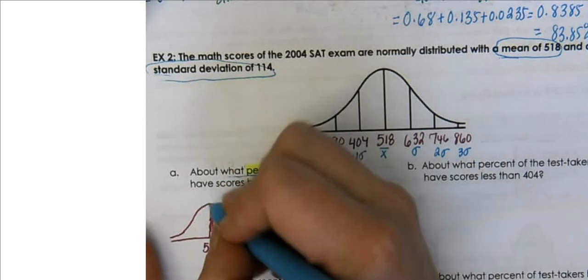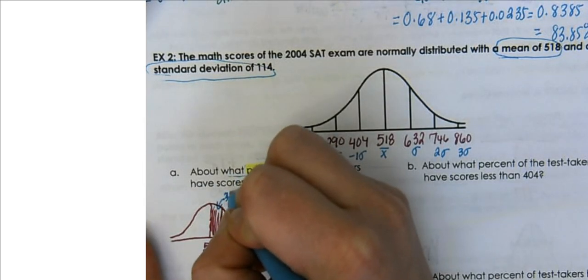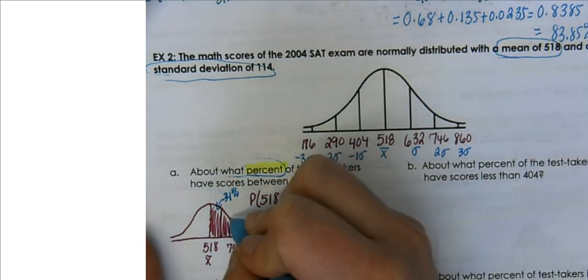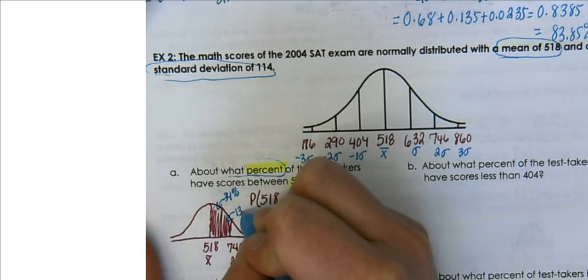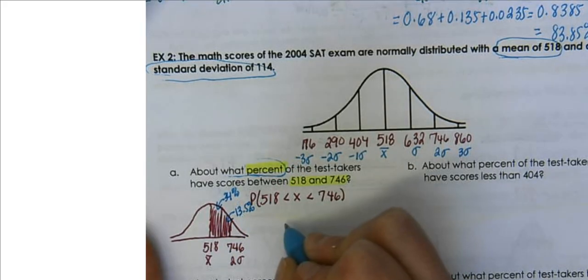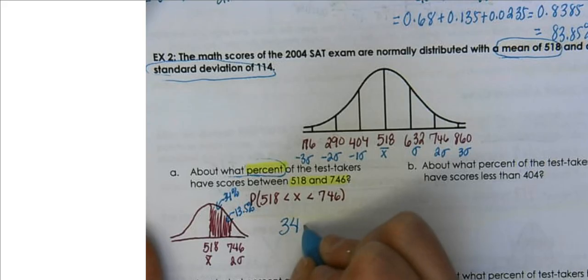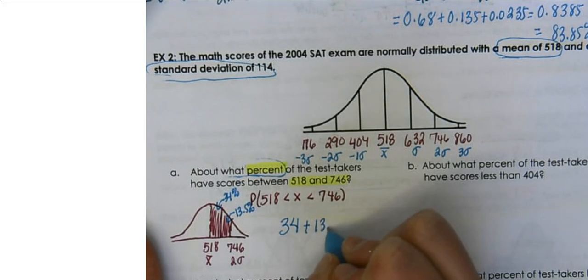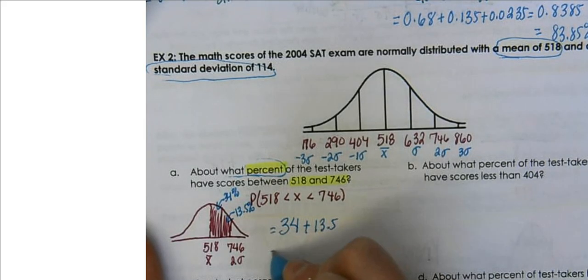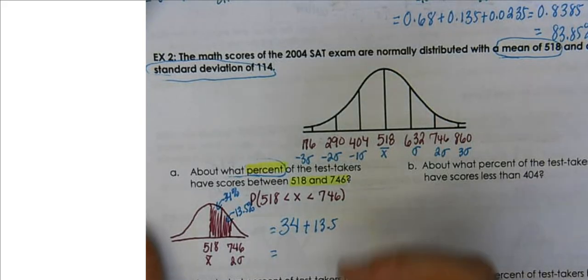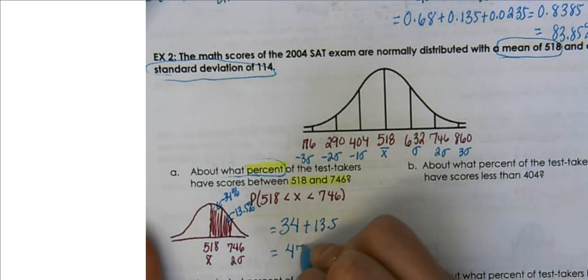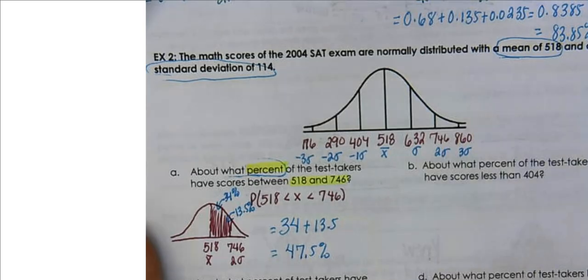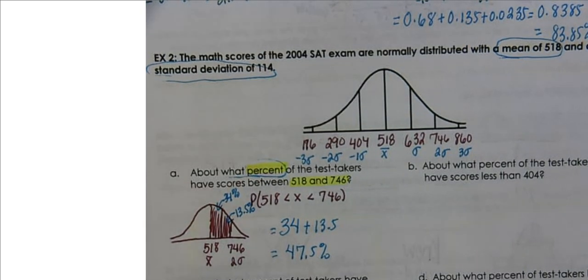And so this area is 34% because we're working with percentages. And this area is 13.5%. And so that's what I'm going to be adding together, 34 plus 13.5. And that number ends up equaling 47.5%. And that is our answer.